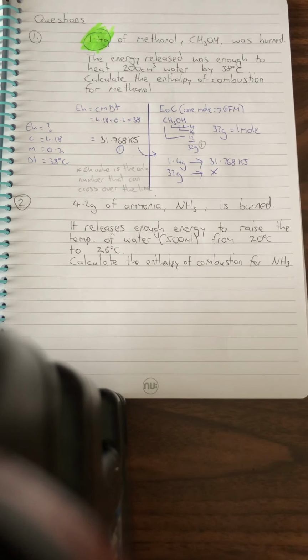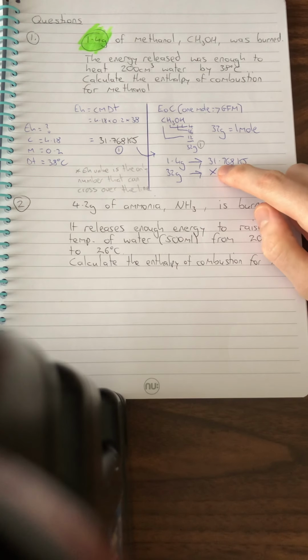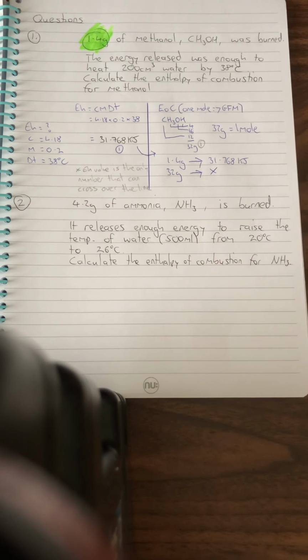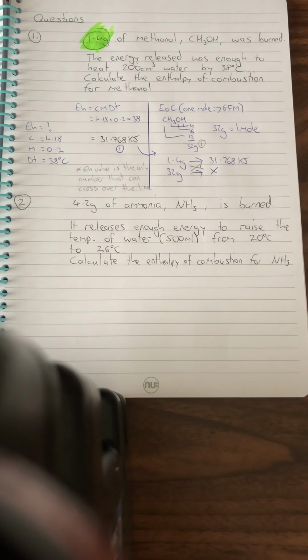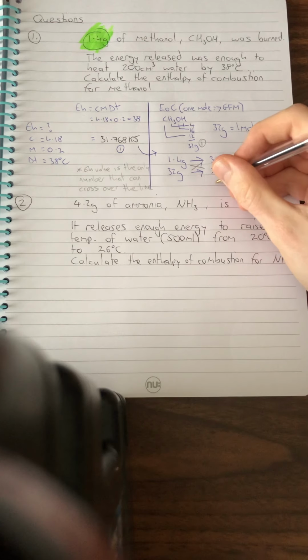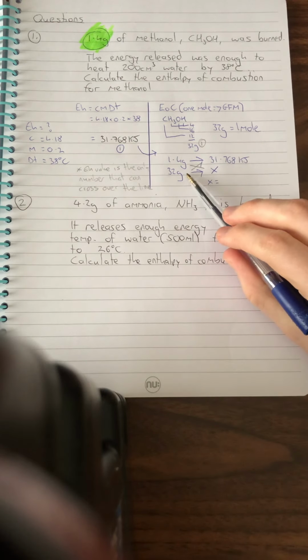We don't know what the enthalpy of combustion is, and that X, that is our enthalpy of combustion. Now, what do we do? We cross multiply and we go back to our rules. Our first rule was that the numbers that are connected, you multiply.